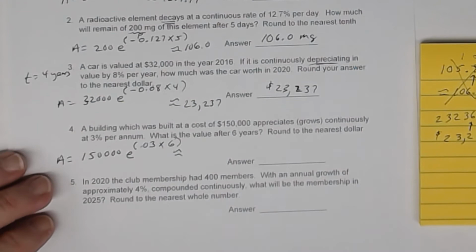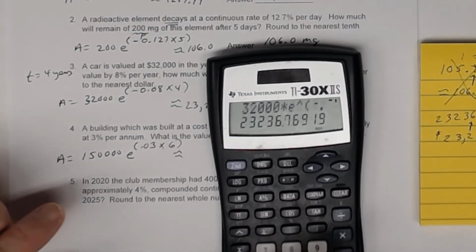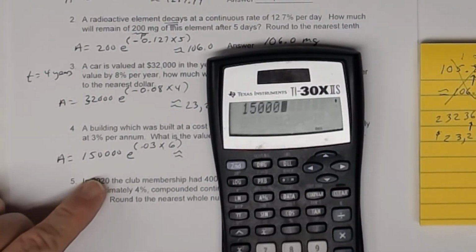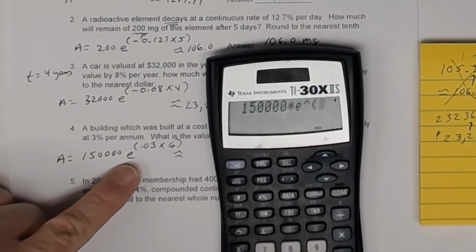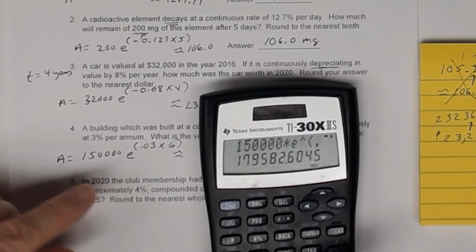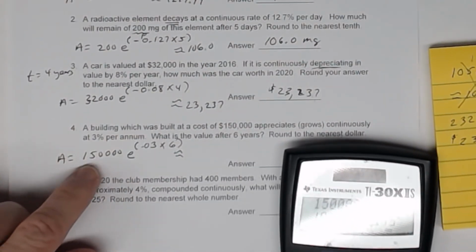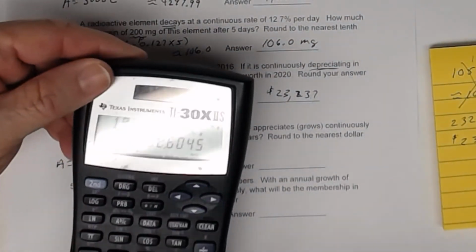So using the calculator, we're going to get this. So 150,000 times e, and then our exponent is going to be 0.03 times 6, close the parentheses, and press equal. So remember, it's appreciating, so our answer has to be greater than $150,000, and it is.